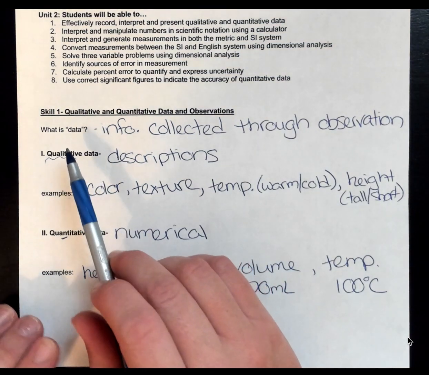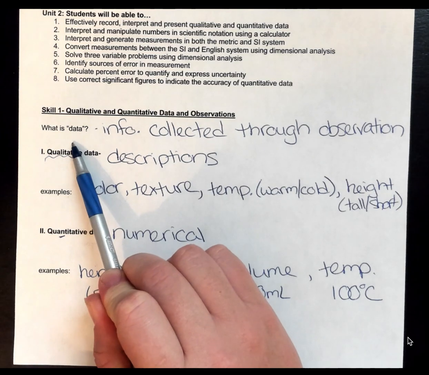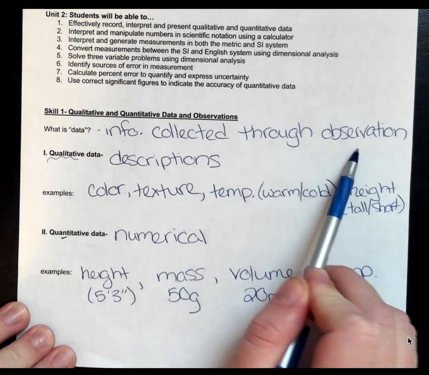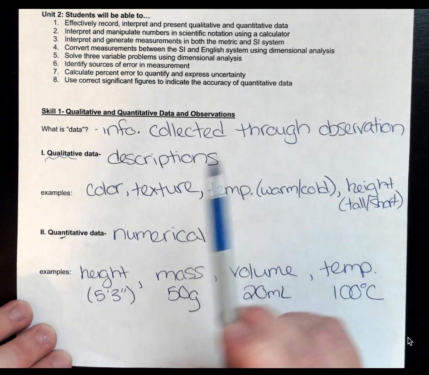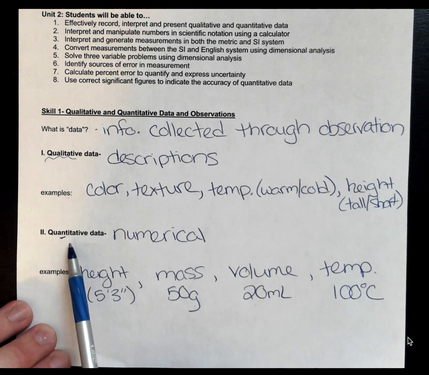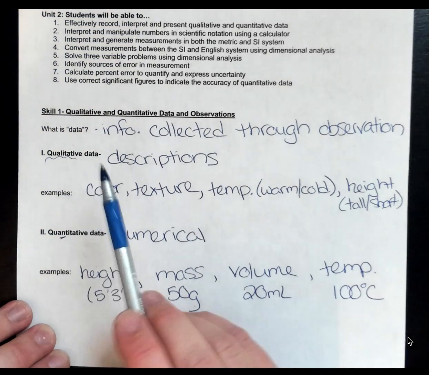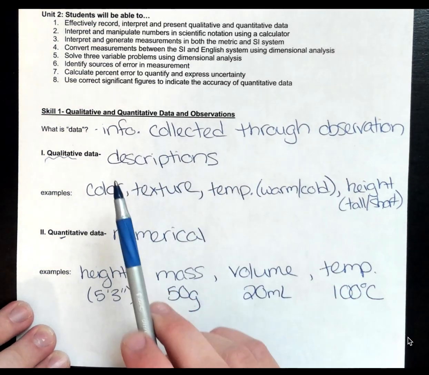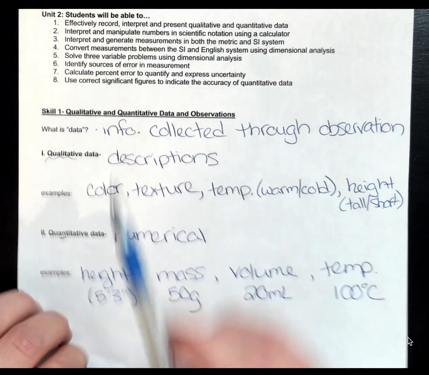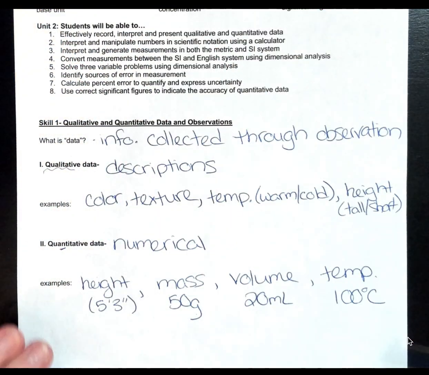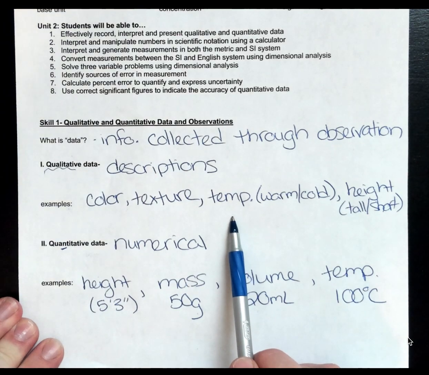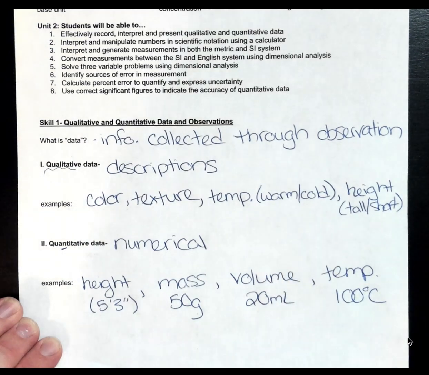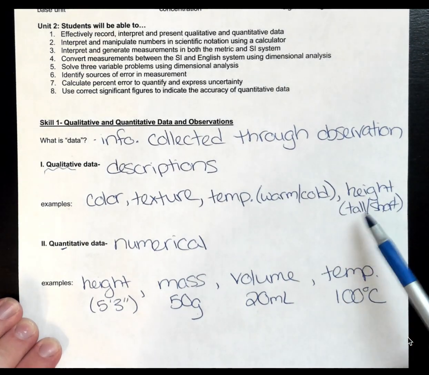So we talked a little bit about data when we were doing our Signs of a Chemical Change lab. Data is just information collected through observation. Now we can group our data into both qualitative and quantitative data. Qualitative data is just description. That could be color, like my pen is blue. That could be texture, like my shirt is soft. Or temperature, in terms of my water is really cold or my dinner is really warm. We could also be looking at height, if someone is tall or short.